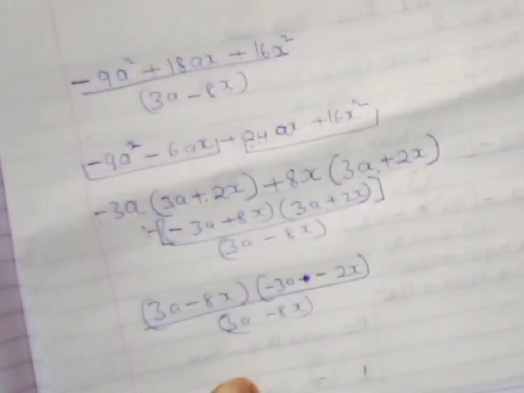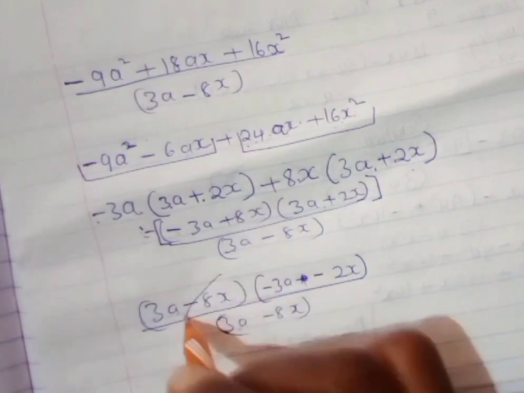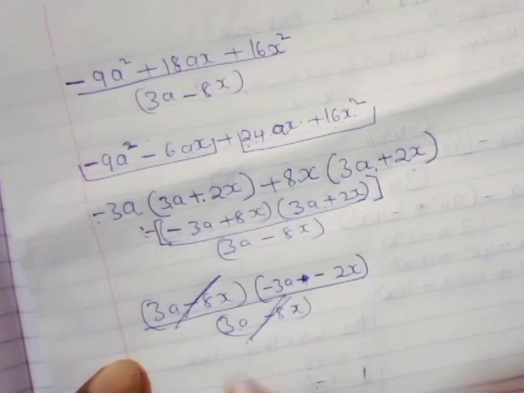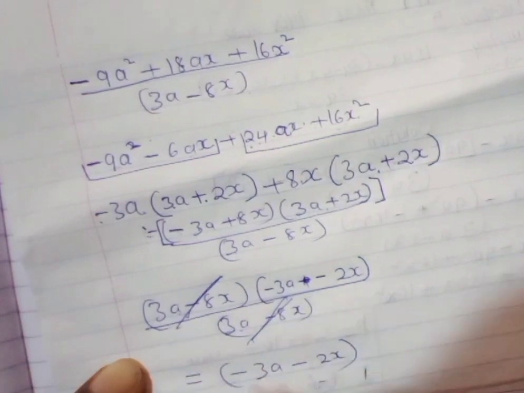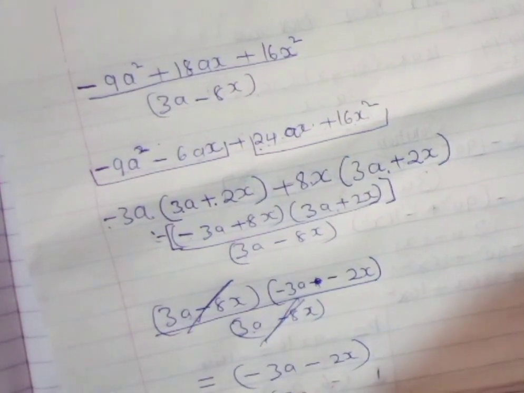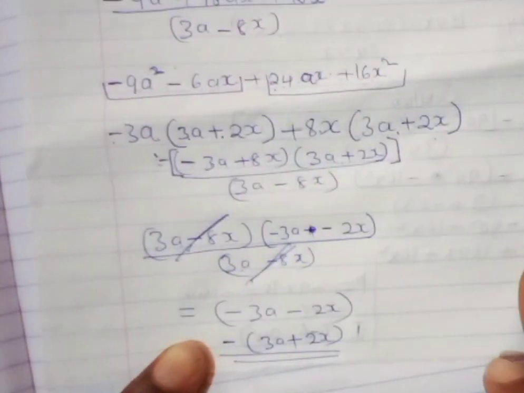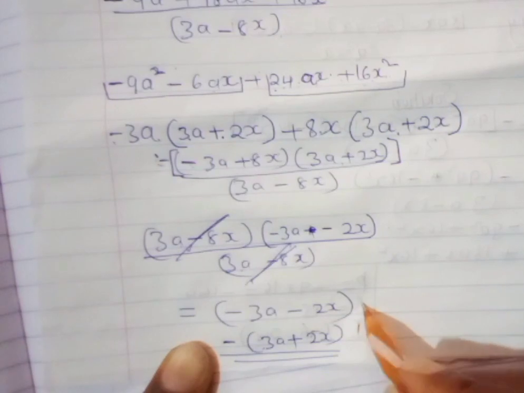So basically now we can see 3a minus 8x and 3a minus 8x. So we can cancel this one with this one. So we remain with negative, 3a plus 2x. To write it in a better way, we can say it is negative, then open a bracket, 3a plus 2x. So this becomes the answer of question 5: negative into bracket 3a plus 2x. But even if you leave it at this point, you're also right.